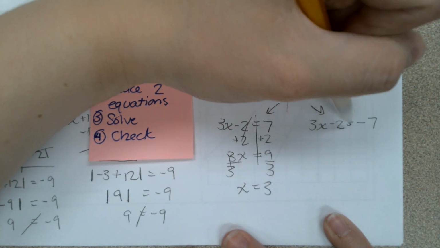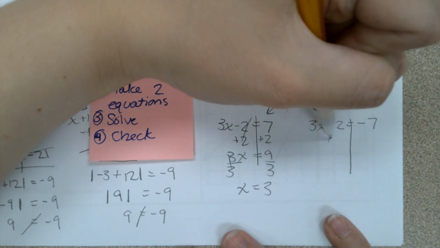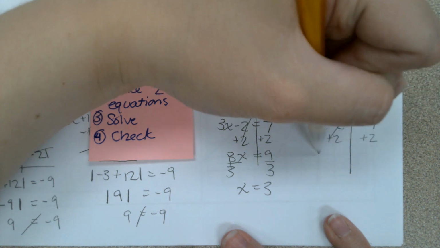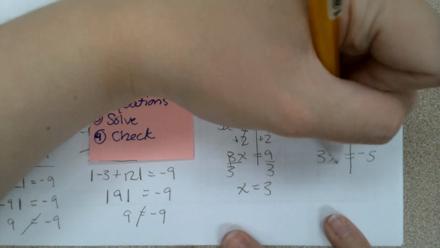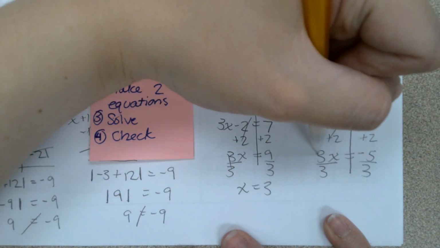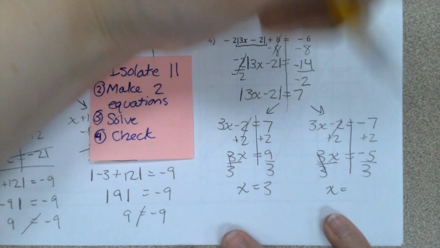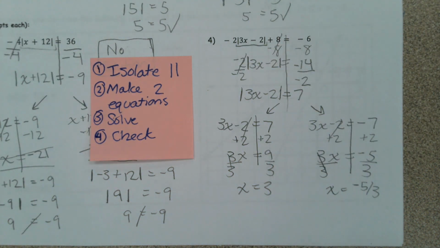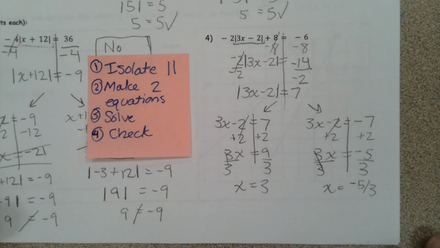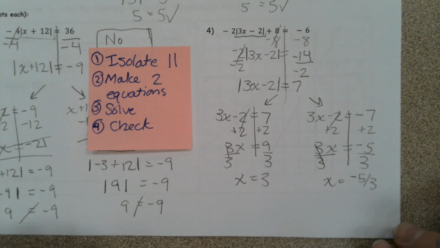And solving here, same steps. Add 2 over. 3x equals negative 5. Divide by 3. x equals negative 5/3. For those of you who prefer decimals, this actually will not be a good number to have a decimal for, because this is going to be a repeating decimal. So I'm going to leave it as a fraction.